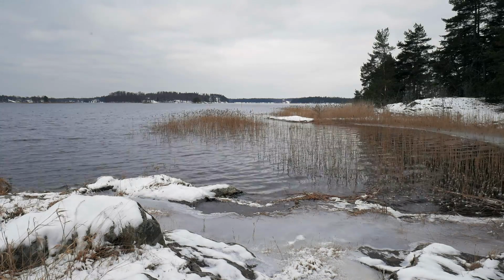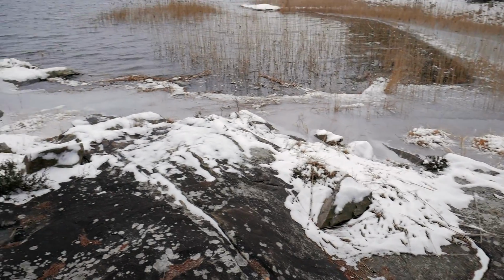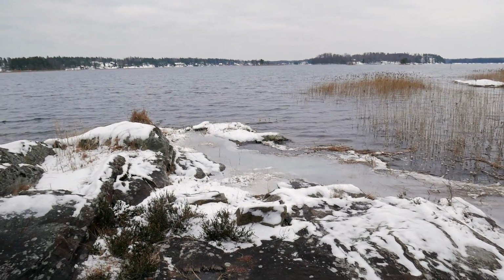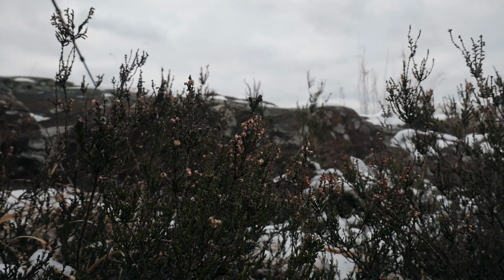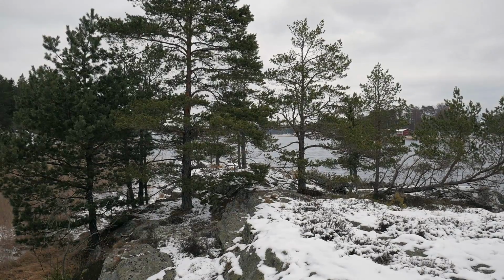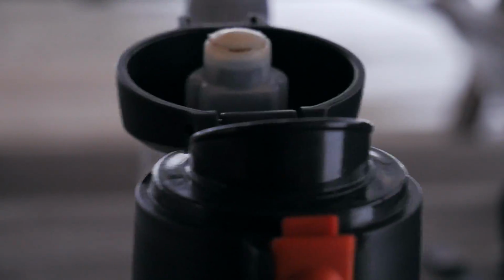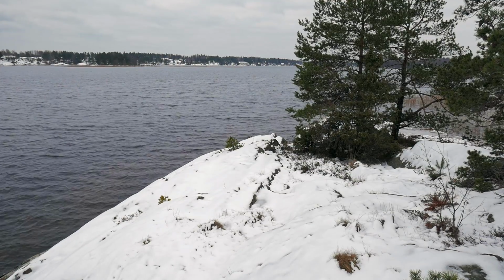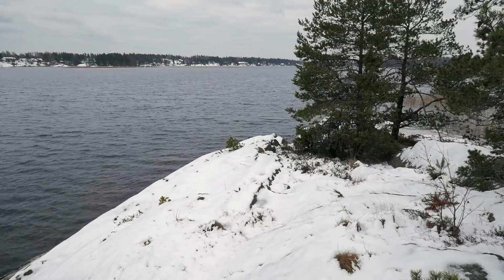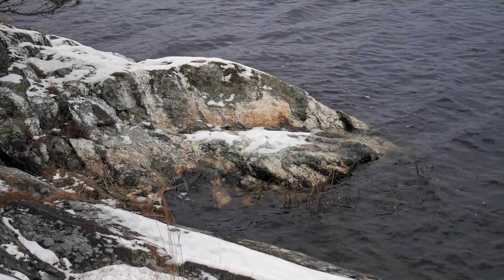I'm at the easternmost point of this little island now. But anyway, I'm going to take a little bit of a break here. Eat some lunch, drink some coffee, have a bit of a good time. It's really beautiful here. It's a small mini island here. Well, it's just really beautiful.